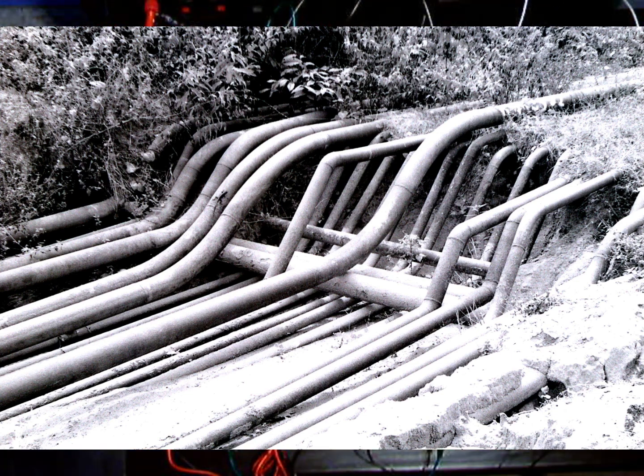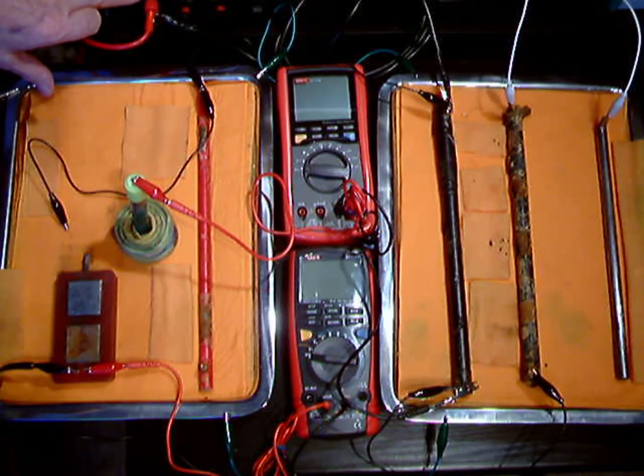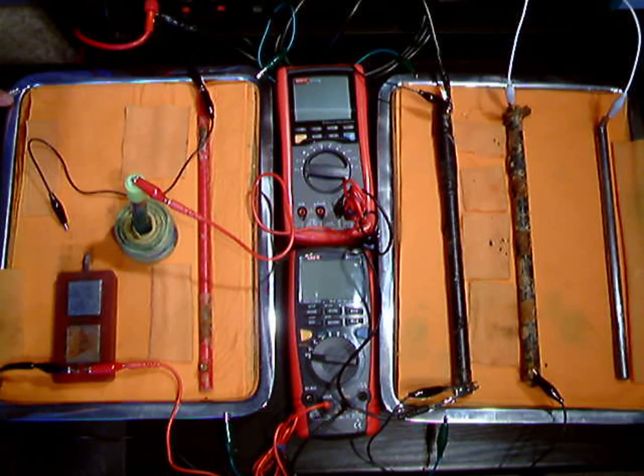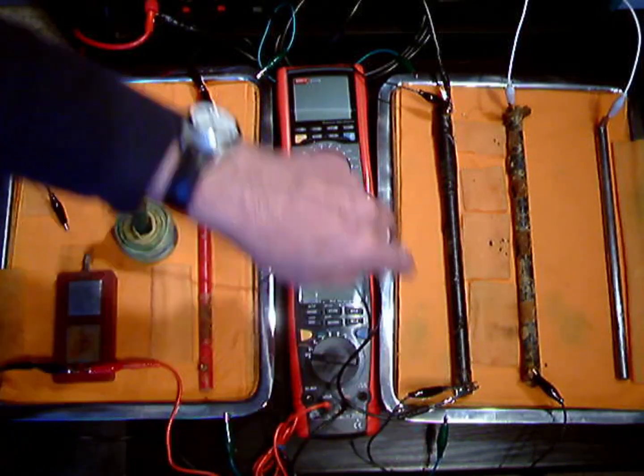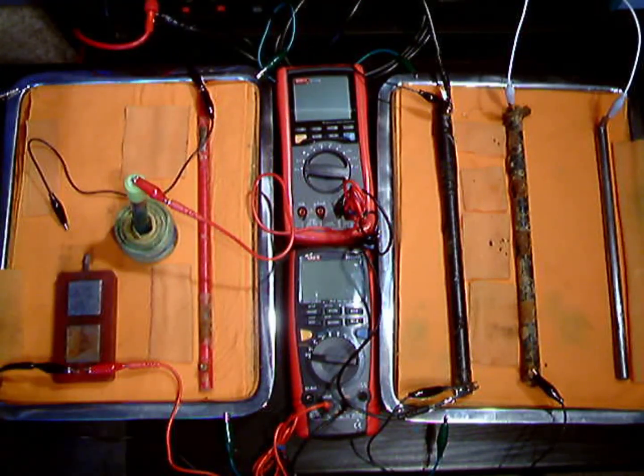This is a cathodic protection system which is protecting 4 pipelines with coating faults on them, and they are in remote earth. The transformer rectifier is connected to this steel container, which is then connected by these loops to this steel container.